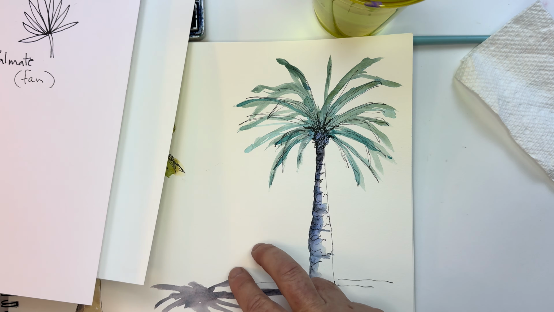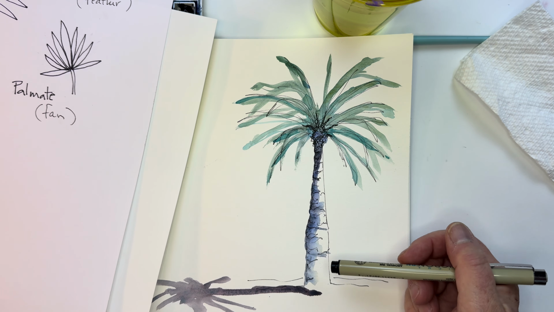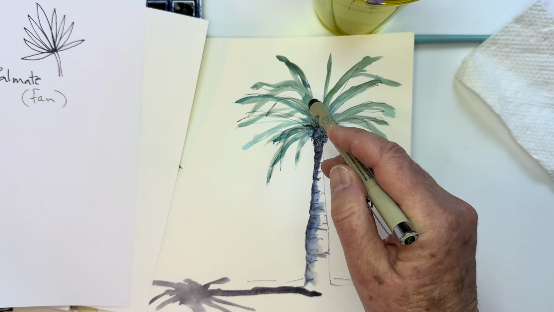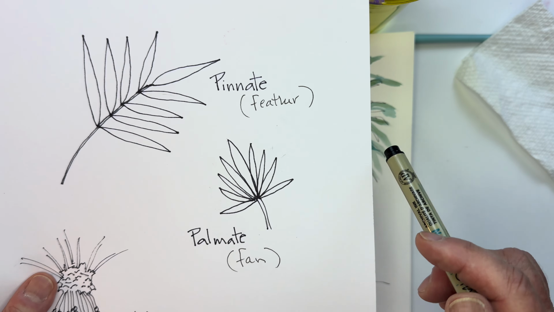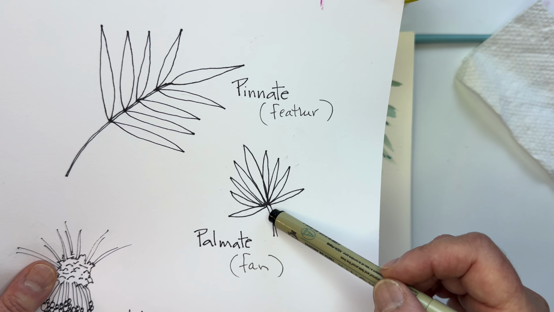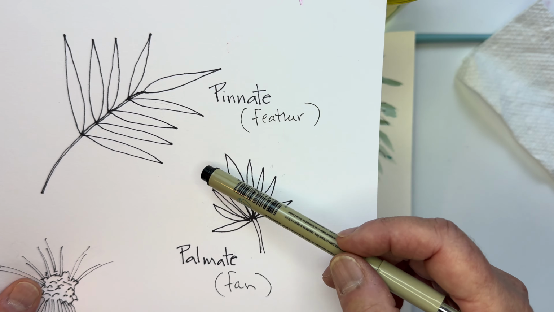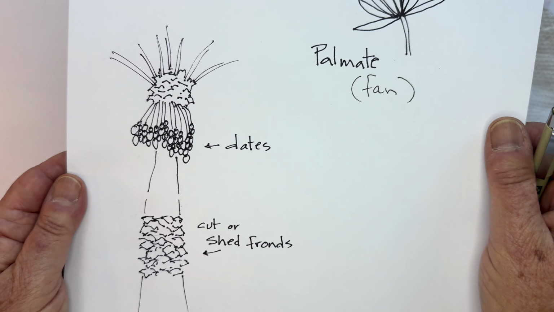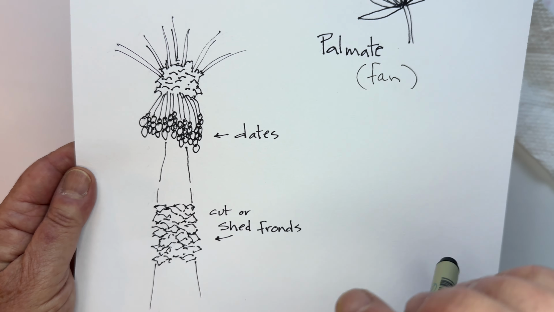It's helpful to consider three parts of a palm tree: the trunk, this center section, and the fronds. Palm trees are divided into two categories: those with palmate fronds, where they're like fans, or those with pinnate fronds, where they're more like feathers. I'm going to focus on a date palm because that's what is primarily growing in Morocco.